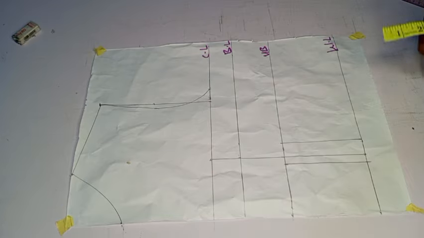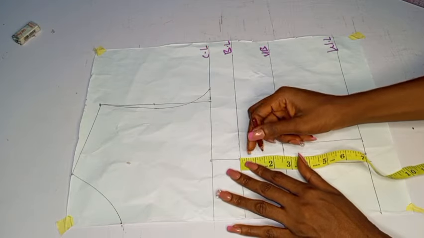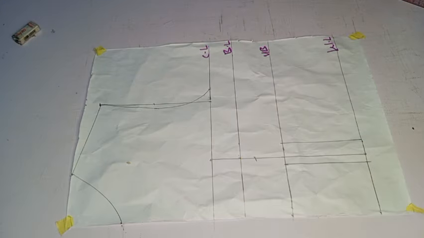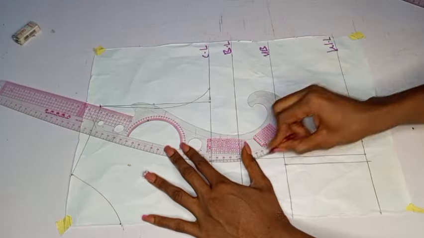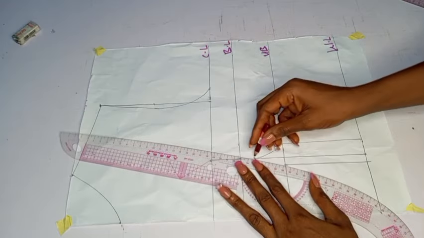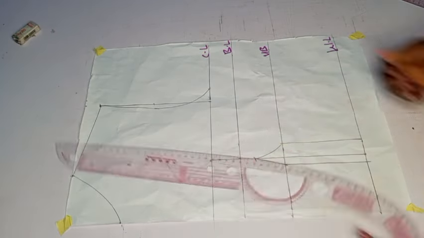Then from the bust line I'm going to come down by 1 inch. I will use my curve rule, connect from that point to the under bust. I'll do the same thing on this other side like so.